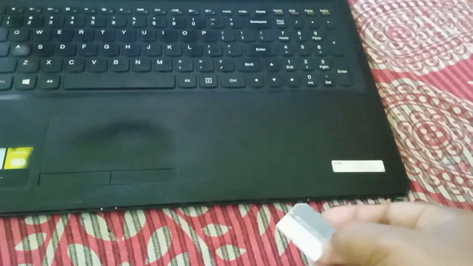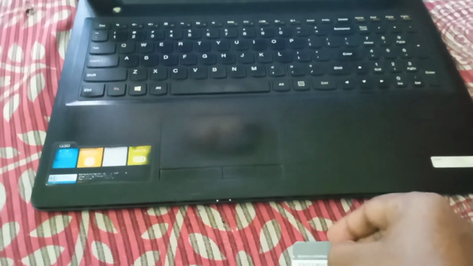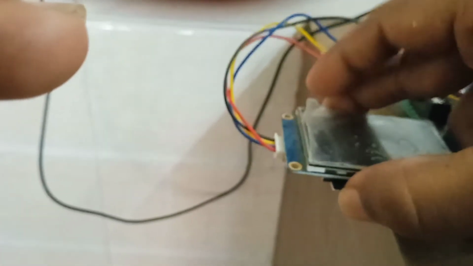After copying, insert it into your HDMI display SD card slot and give a 5-volt power supply in order to download this TFT file into your display memory.